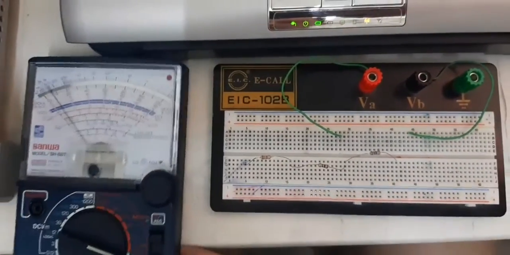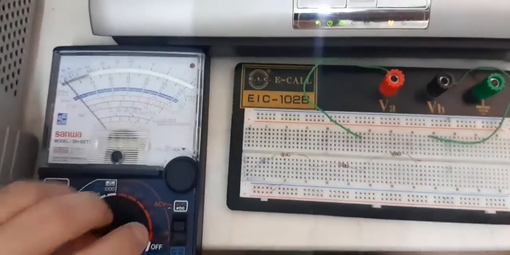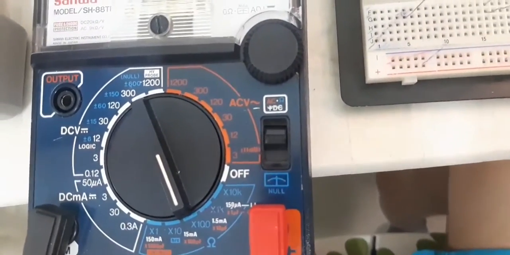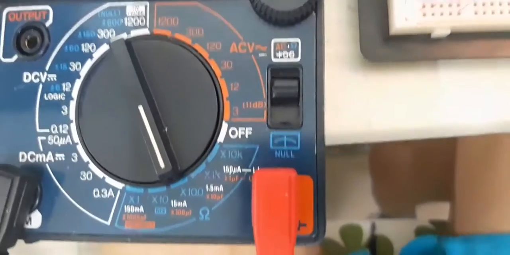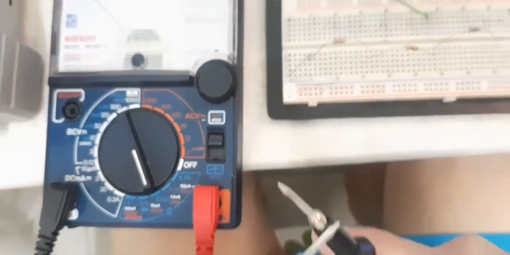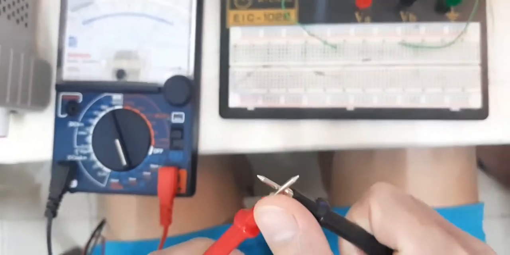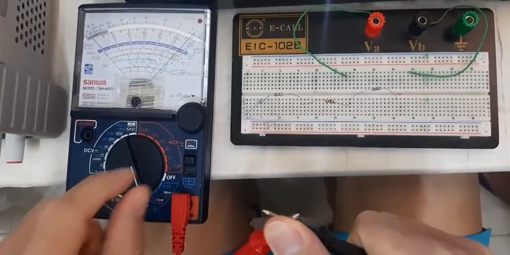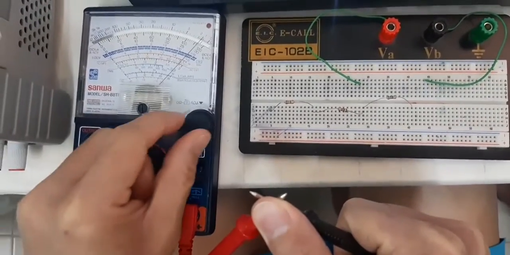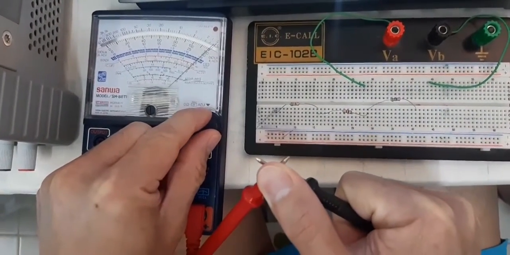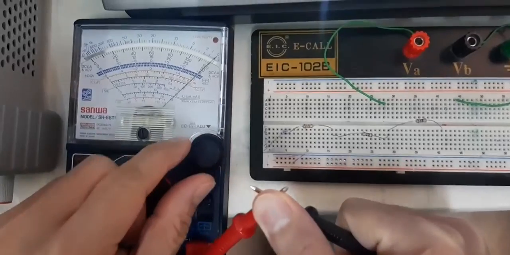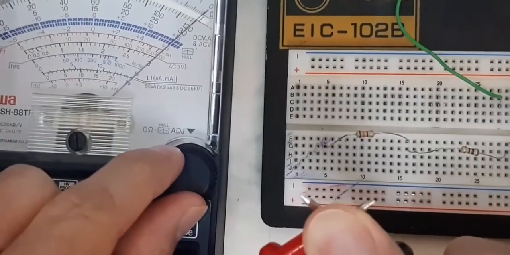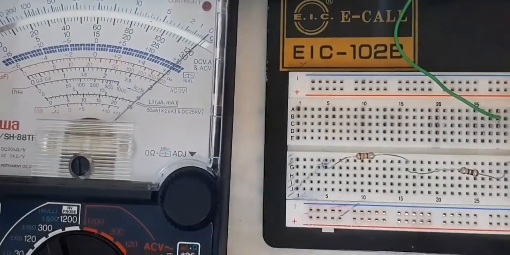So we will use times 100 to measure the total resistance. So we need to calibrate the ohmmeter. Since we will use this multimeter as an ohmmeter, we need to calibrate it. We need to make sure that the pointer lies at the 0 position on the right side of the scale plate.